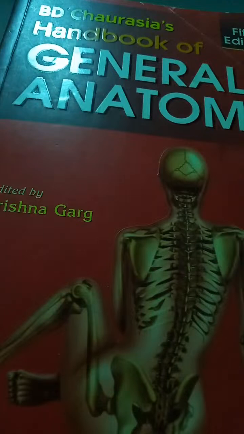Number 6, 17th century. William Harvey, 1578 to 1657, was an English physician who discovered the circulation of blood and published it as Anatomical Exercise on the Motion of the Heart and Blood in Animals. He also published a book on embryology.